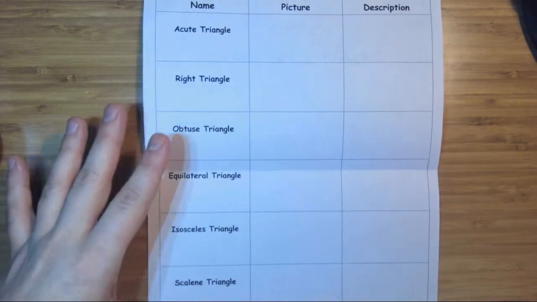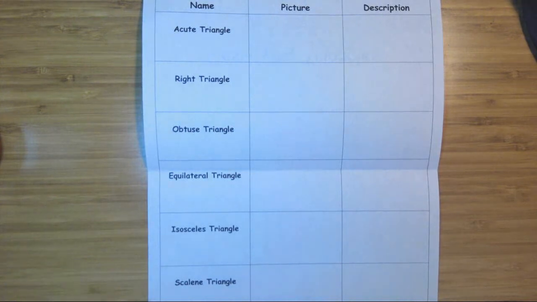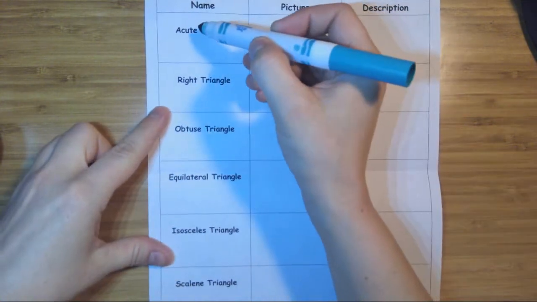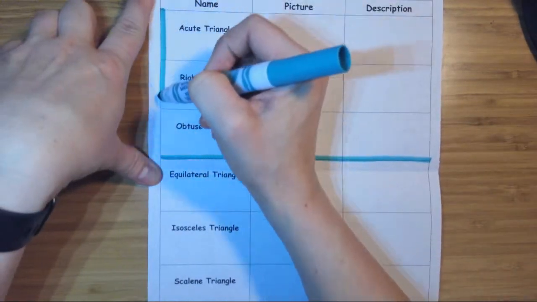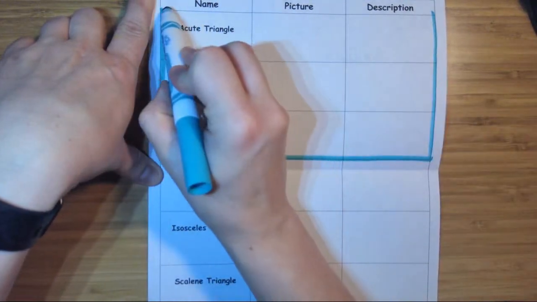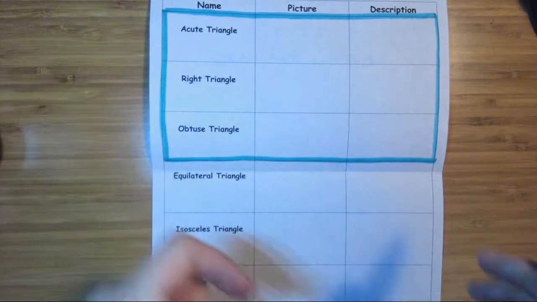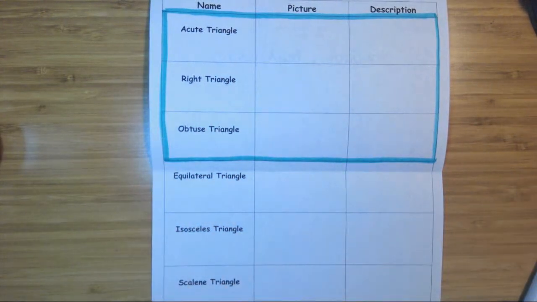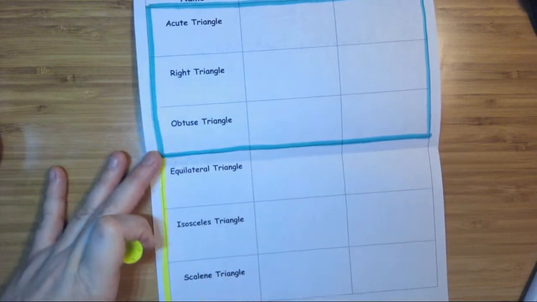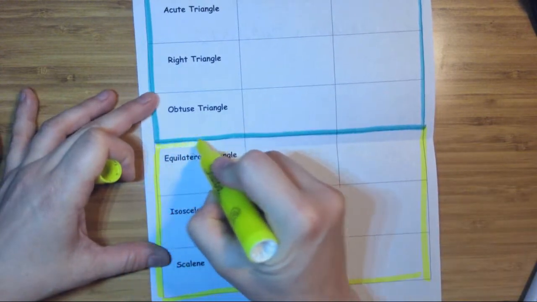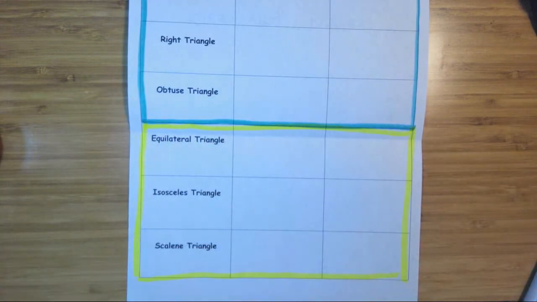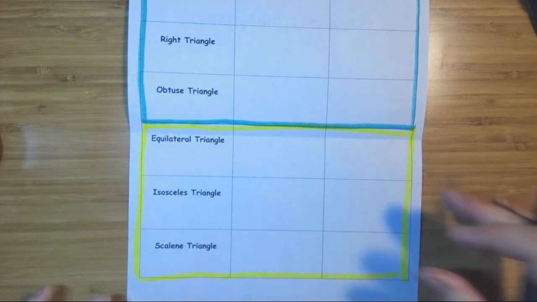There are 6 different ways we can classify a triangle, right? One way is going to be by its angles. So angles would be up here. I'm going to cut this in half. The way we classify a triangle by its angles is by selecting one of these 3. And then the other portion is by its sides. So essentially, we can give every triangle 2 names. It's either going to be acute and equilateral, or obtuse and scalene, something like that.